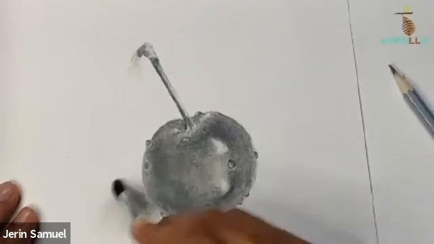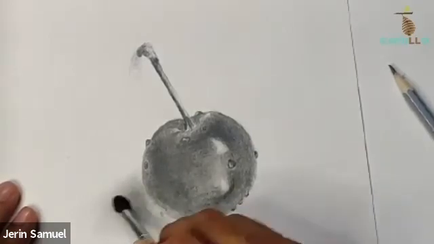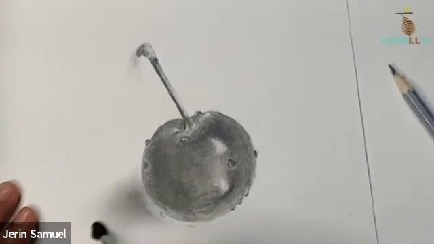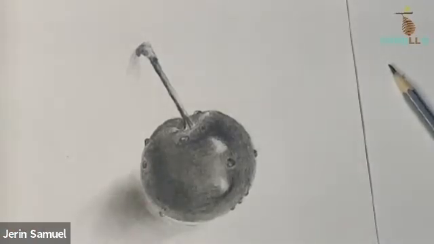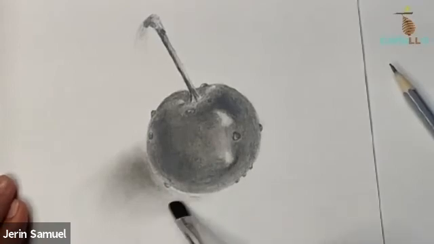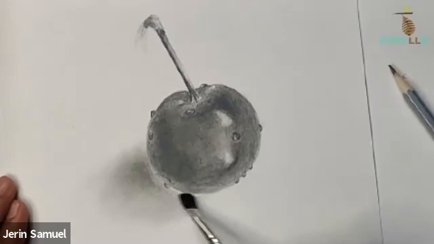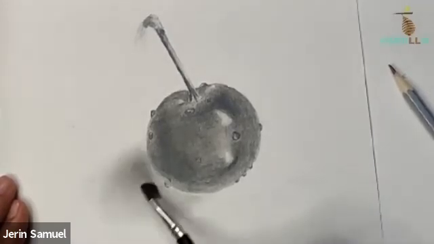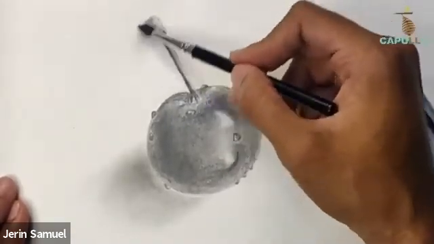This is the final step, and after this, it's done. So even here also you can blend, okay, where the stem is touching.